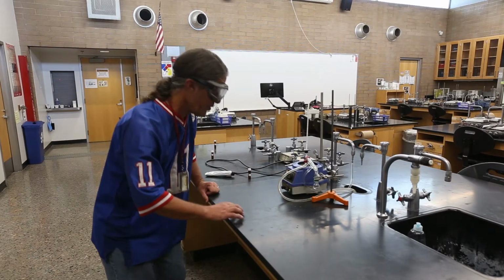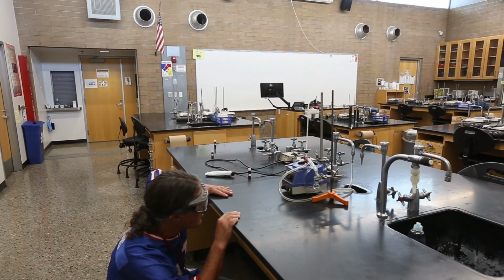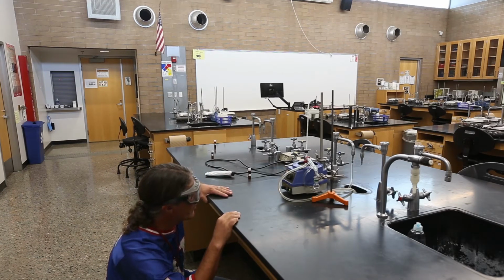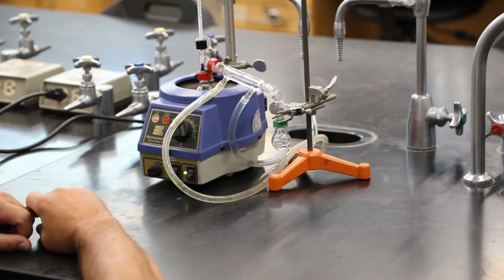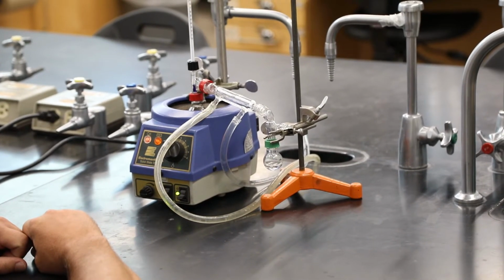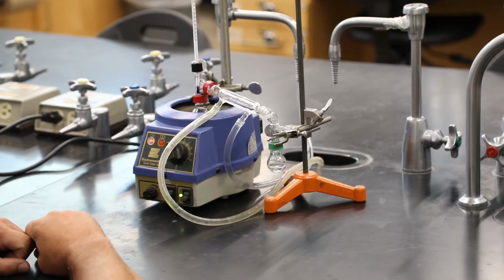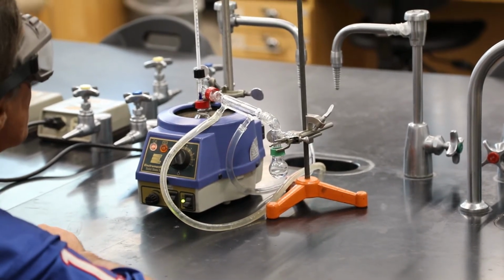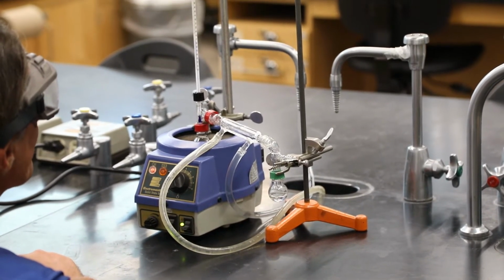But it's super beautiful here. We're probably up to about 4 milliliters of liquid in the receiver flask, so we're about half done. Water's flowing nicely. Temperature is still at 66 degrees.